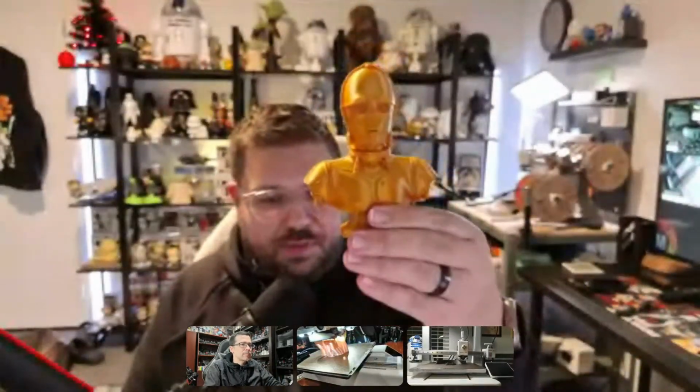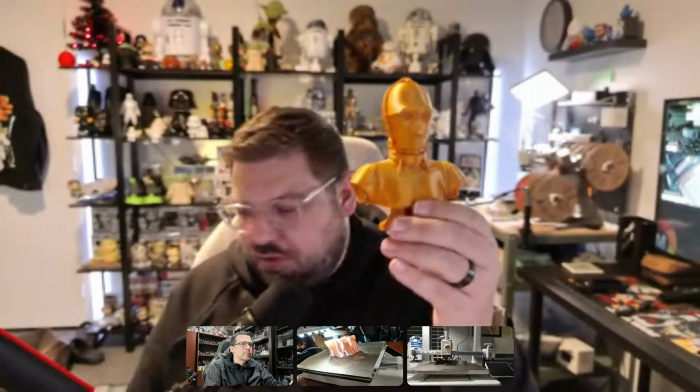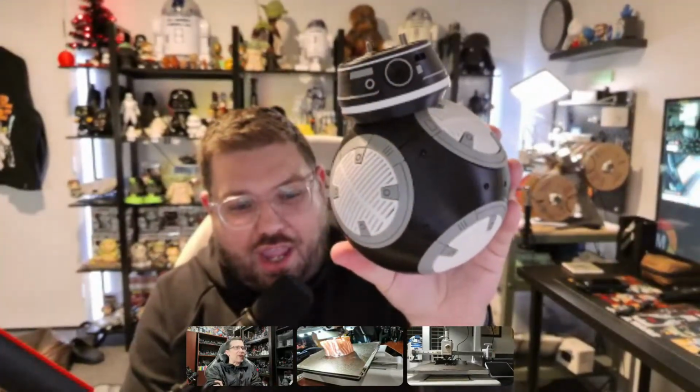So I'll start with the easy stuff, the smaller things that I printed, because I printed two rather big models this weekend. If you were watching Maker Deck, you probably saw a little bit of it. I printed this C-3PO here in gold, so I'll add him to my C-3PO collection. Then I printed two droids, because I'm so into the droids. BB-9E. How long did that take you? Because that turned out really well.